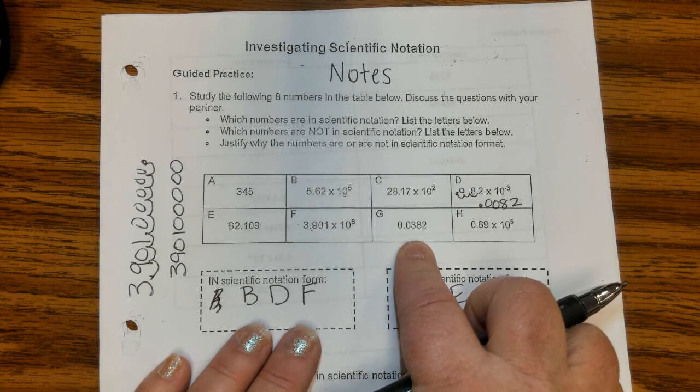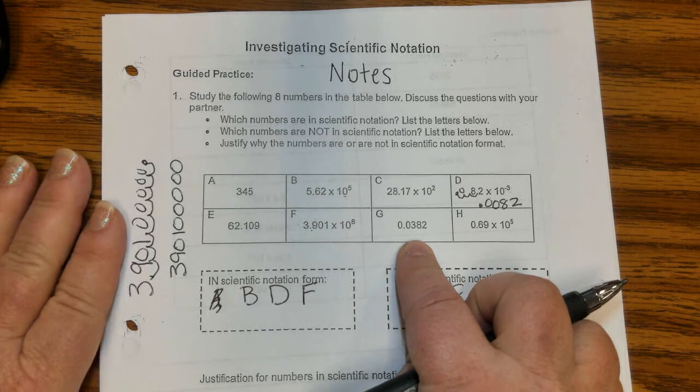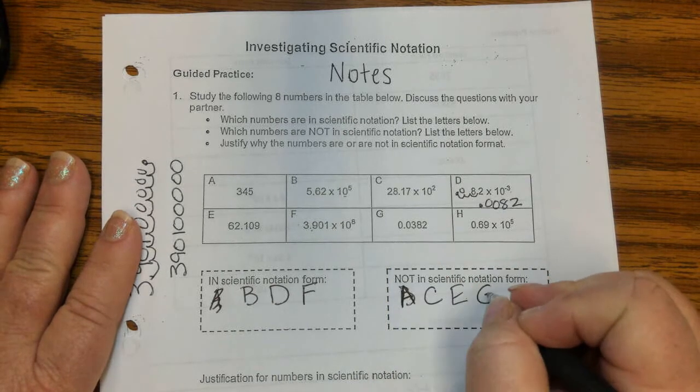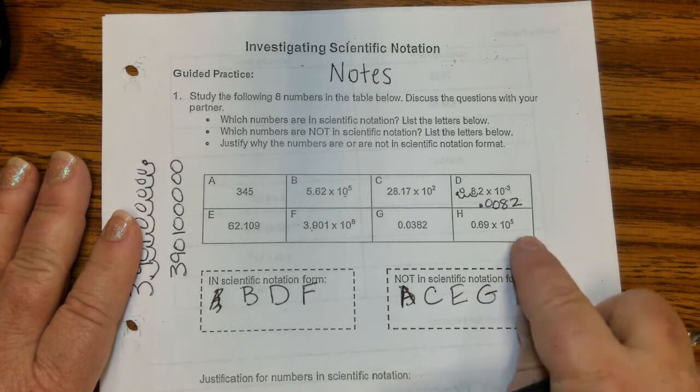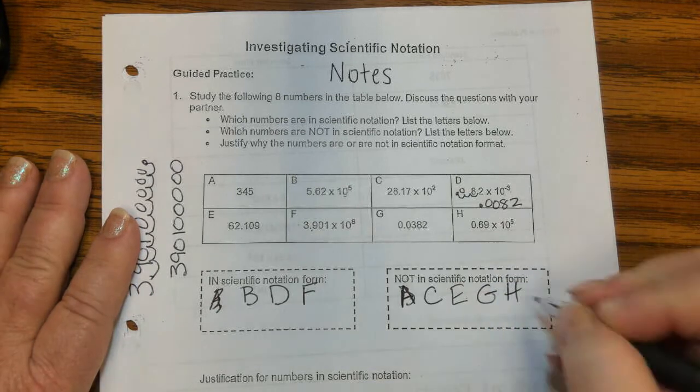No, because it doesn't have a whole number to the left of the decimal. It needs one whole number, and it doesn't have a power of 10. So it is not in scientific notation. What about H? No. The whole number needs to be between 1 and 9. So it is not. Okay?